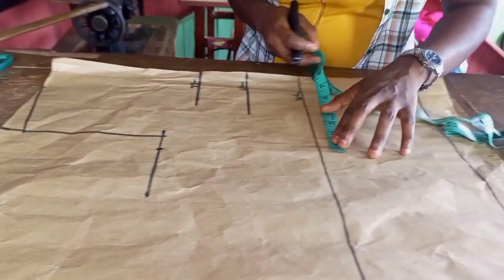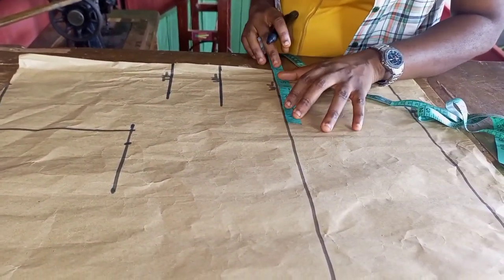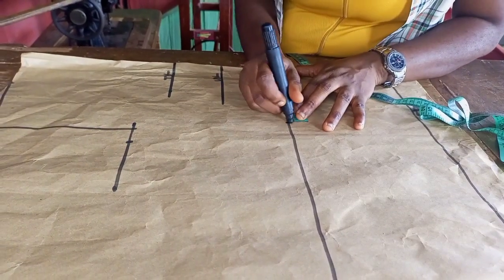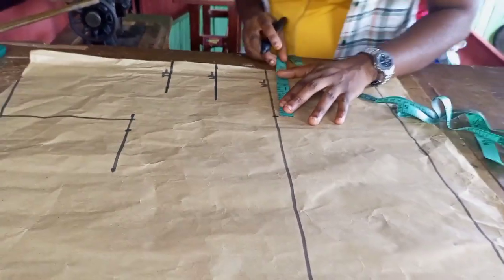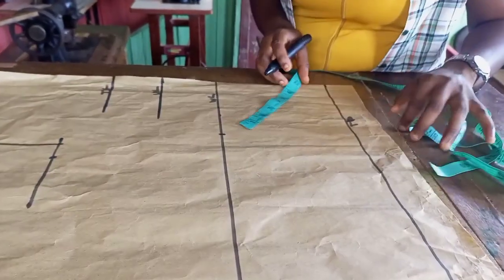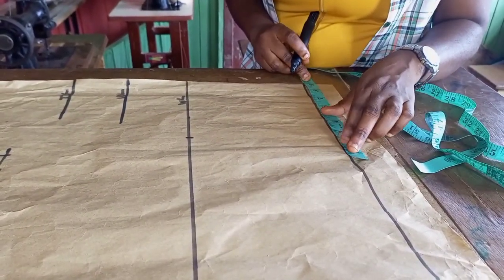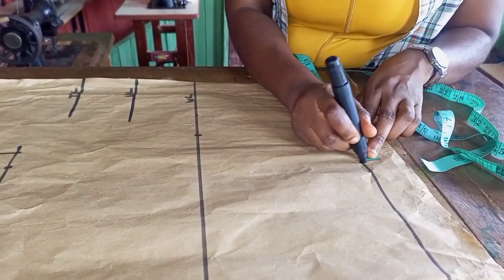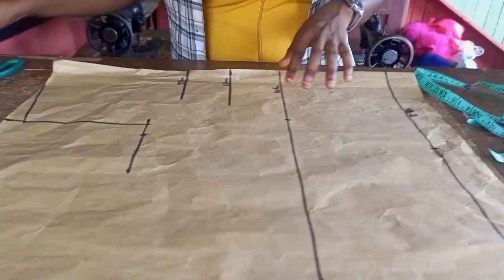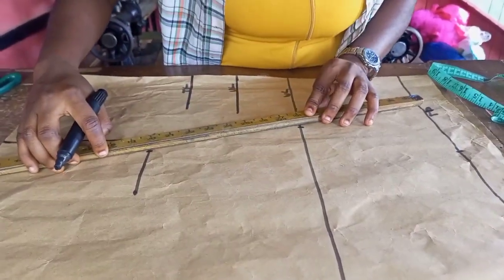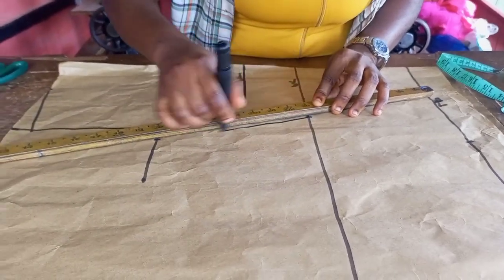Another one is the waist circumference, which is 26 divided by 4, we have 6 and a half. Then the hip circumference, which is 36, divided by 4, we have 9. Once we do so, we can just go ahead and connect these points together.